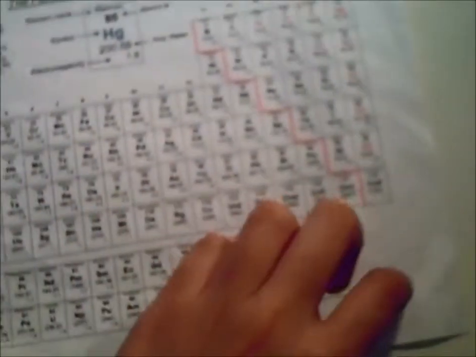As you move to the right and up a group in the periodic table, the electronegativity, ionization energy, and electron affinity all increase. However, as you move left and down the group in the periodic table, the atomic radius increases.